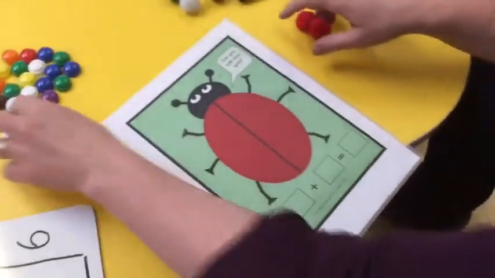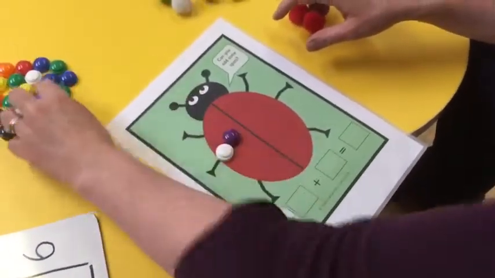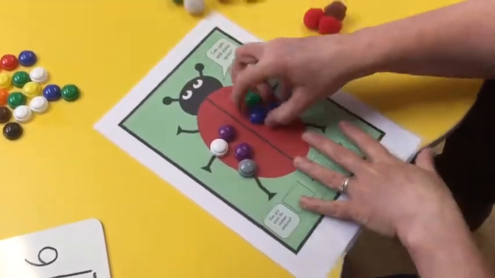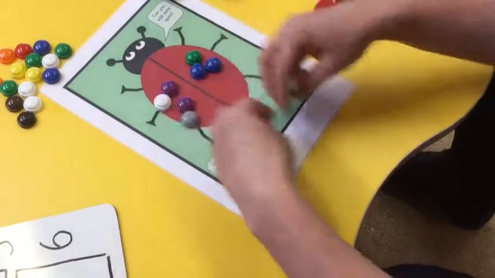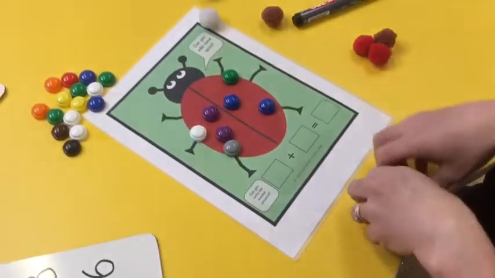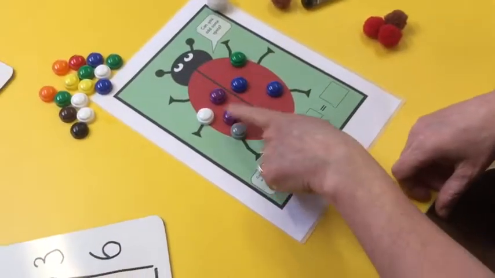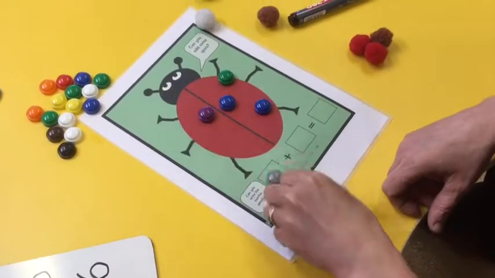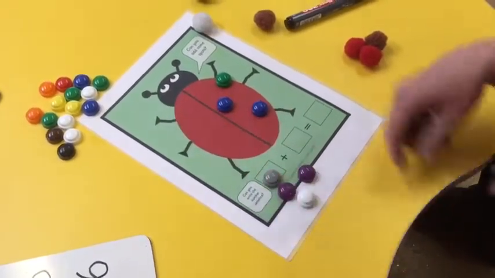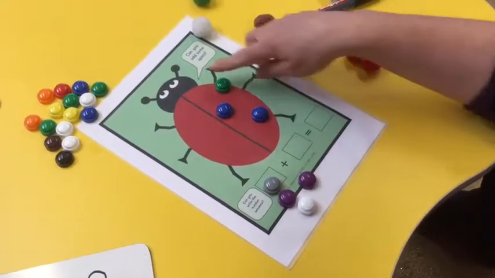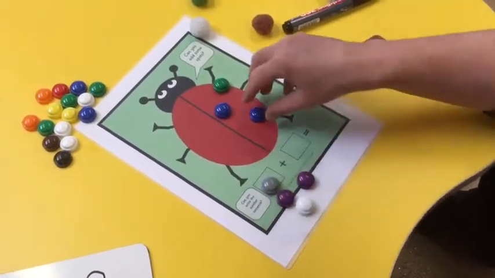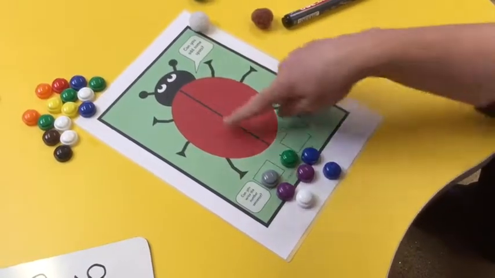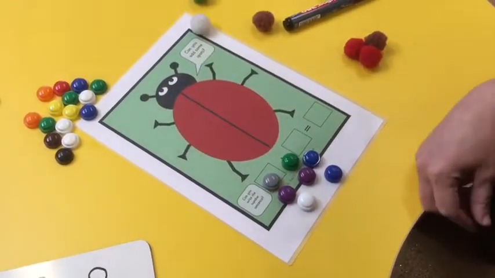Again, it's a similar idea here with the ladybird. We can have spots on each side. How many have we got altogether? So again, we would encourage your child to move the spots together. So I've got 1, 2, 3, 4 spots here. 1, 2, 3, 4. I'm going to continue counting from 4 as I bring down my other side. 4, 5, 6, 7. Altogether, my ladybird had 7 spots.